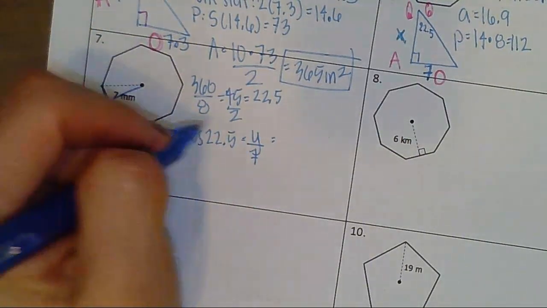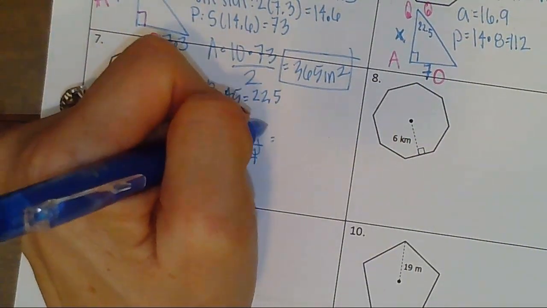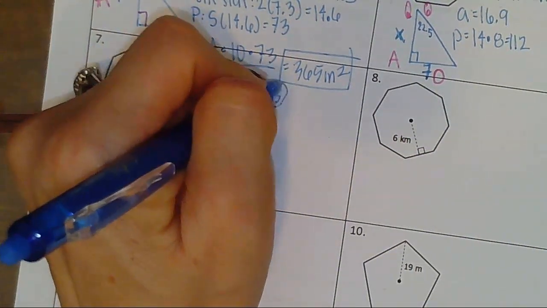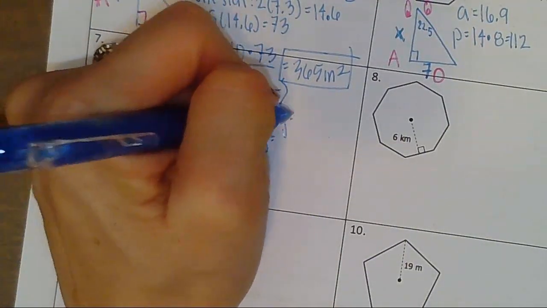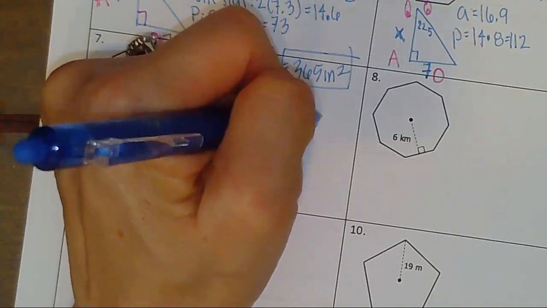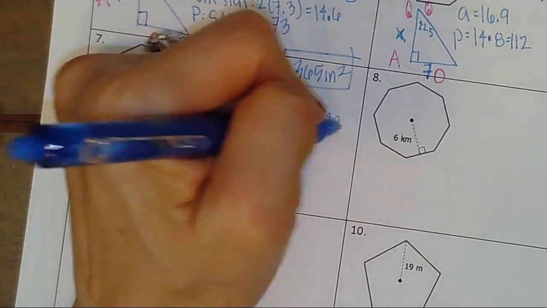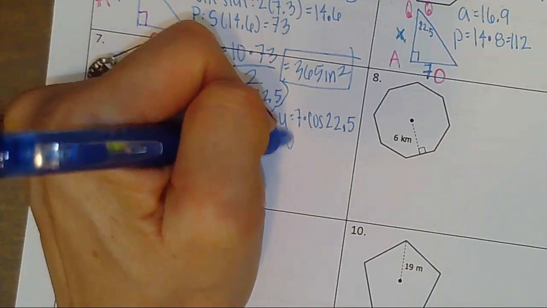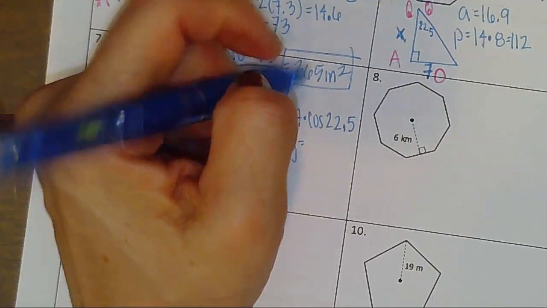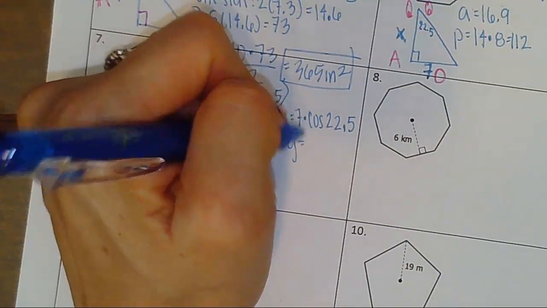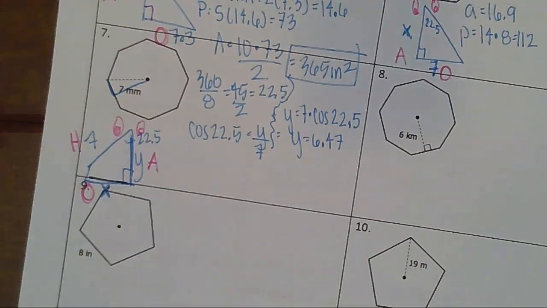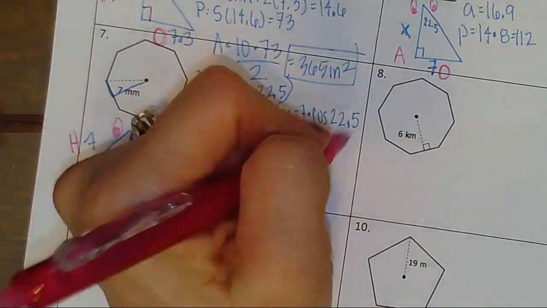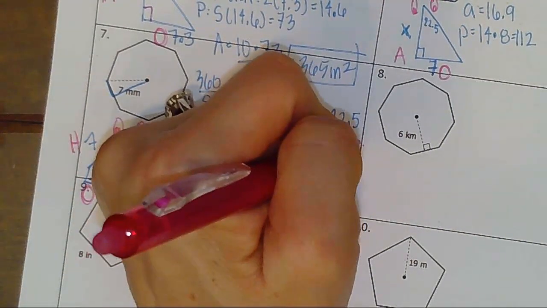Okay, that is going to be equal to, let me just give myself a little bit more room here. Y is going to be equal to 7 times cosine 22.5, which equals 6.47. Keep in mind, guys, that was this piece, and this is your apothem.